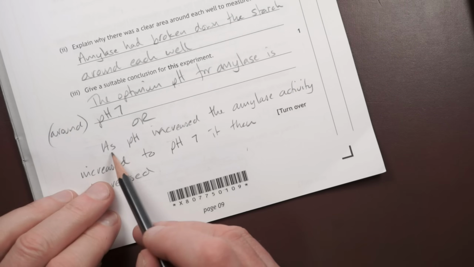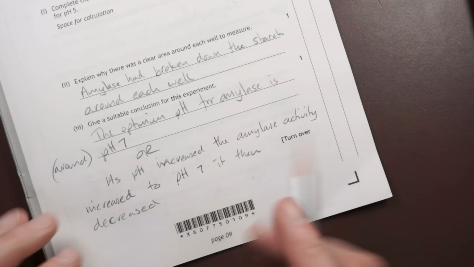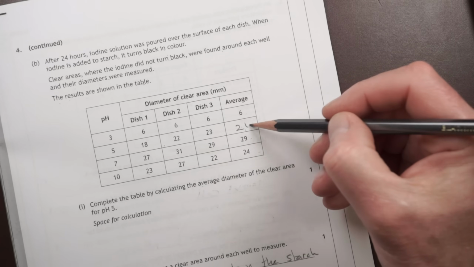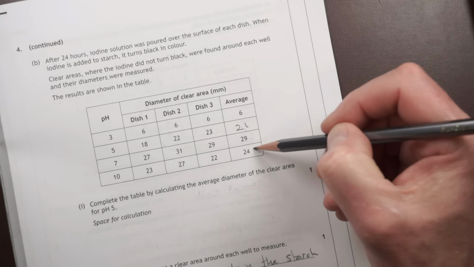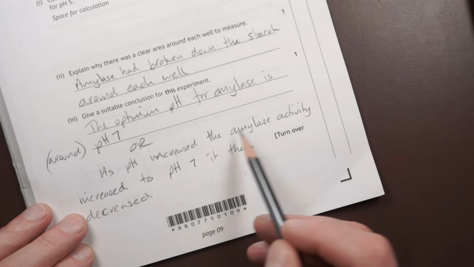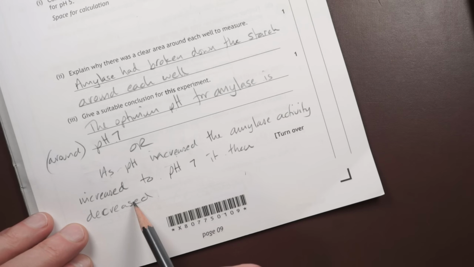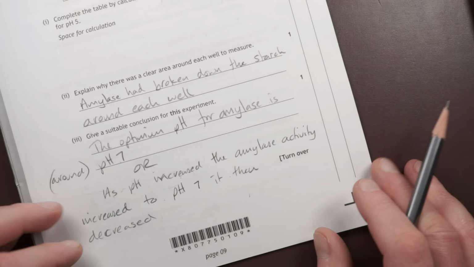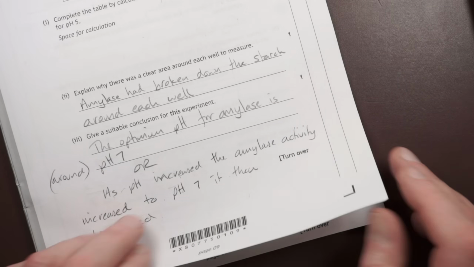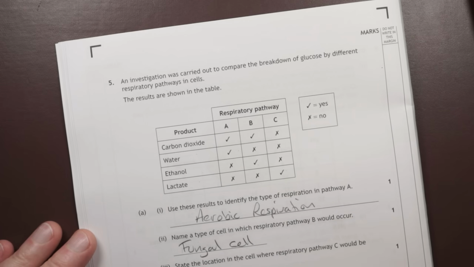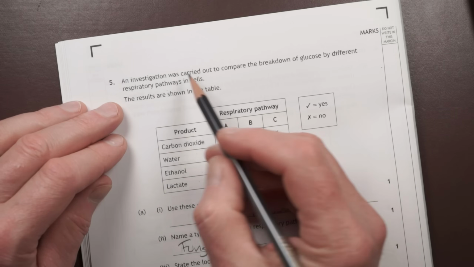pH. So you could just go for the increase-decrease structure, which makes it a bit difficult because it increases 6 to 21 to 29, and then it decreases again. So you have to say as pH increased, the amylase activity increased to pH 7. It then decreased, okay, as pH continued to rise, right? So you're going to have to put something in like that to get the marks, I think, maybe. Or you might be able to just say that's the optimum pH, but I'm not sure you're going to get away with that. We'll see. We'll see when the marking instructions come out.